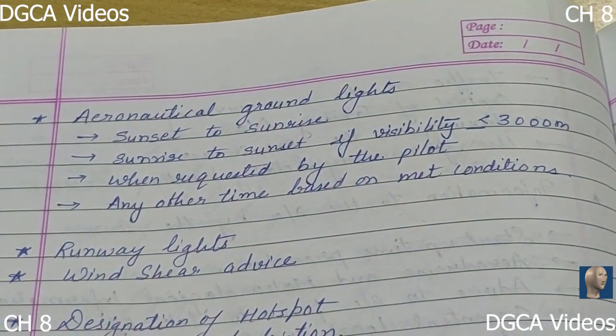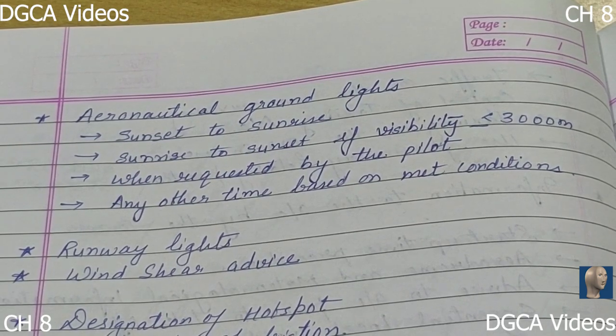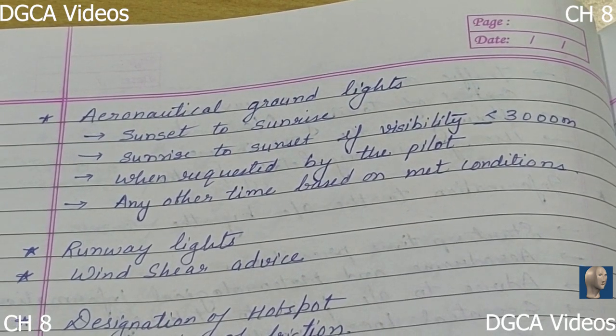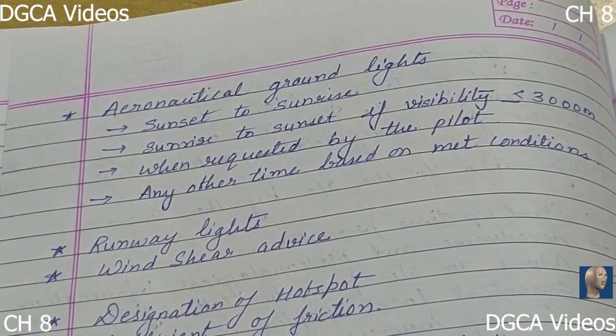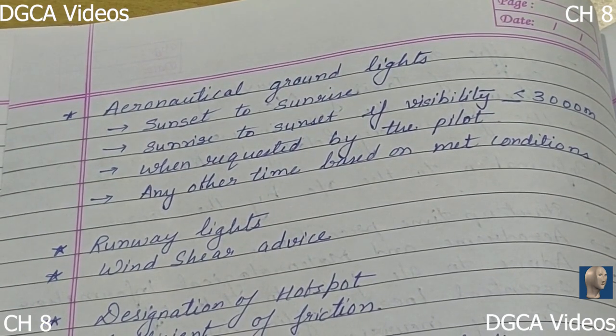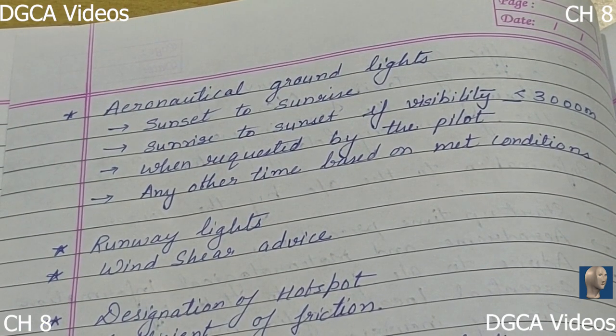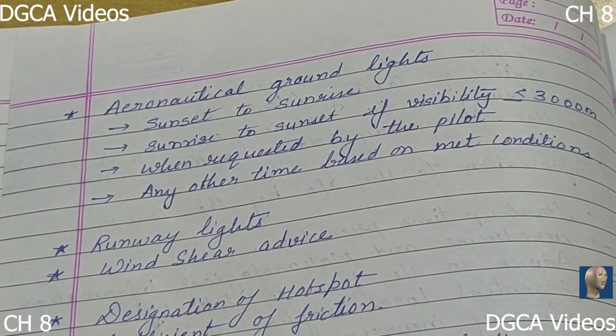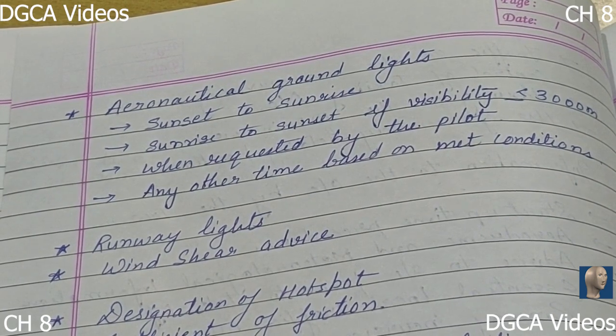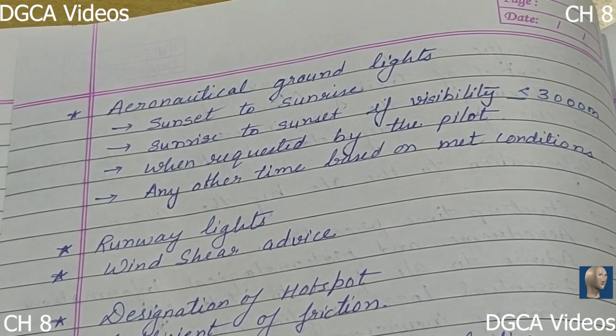And also runway lights, which include the lights on the edge, threshold, center line, touchdown zone lights, and wing bar lights. All these are included in the runway lights. They also have to be switched on, and only the runway in use should have all these lights switched on. The one which is not in use does not require the lights to be switched on unless any maintenance or any other work is going on in that runway.